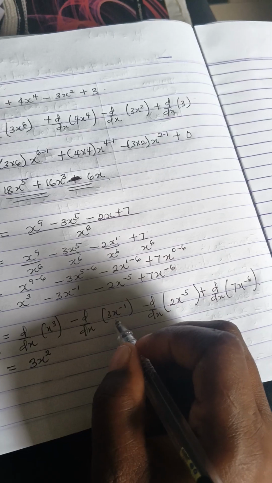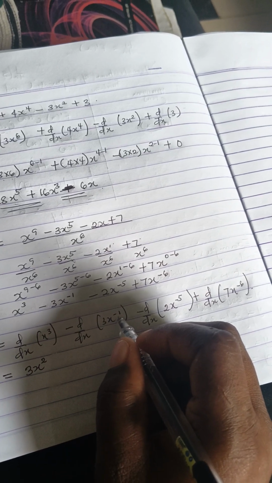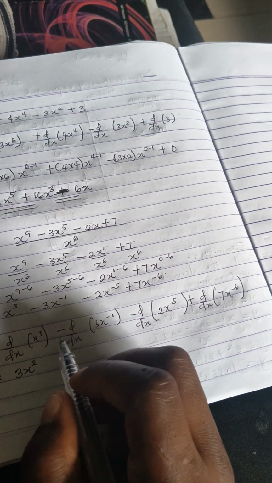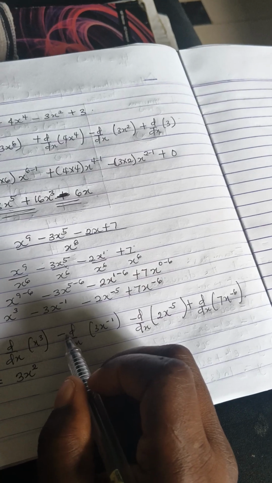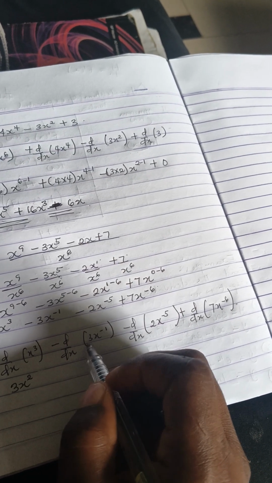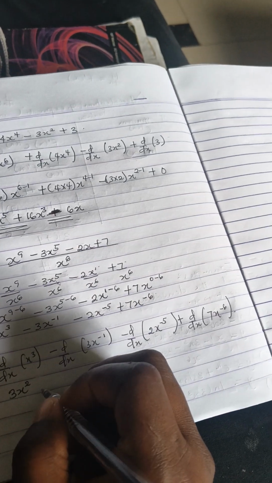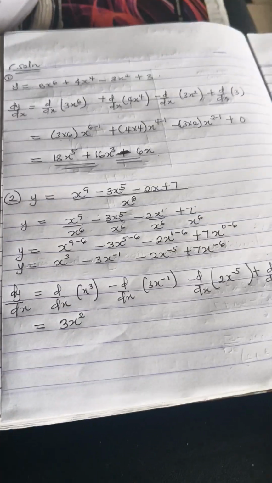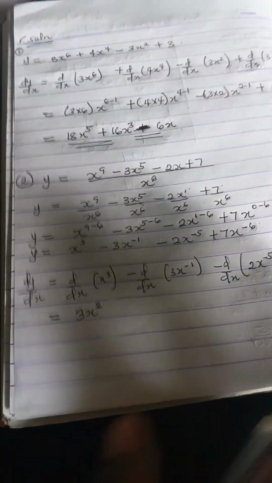If you differentiate this one, 3x raised to the power minus 1, what do you have? Remember that there is a minus here, and then you want to use your power minus 1 to multiply 3. So to avoid confusion, let me just show this step. I wanted to skip that step before, but for a better understanding, let me show everything.